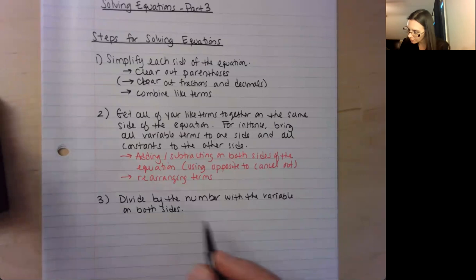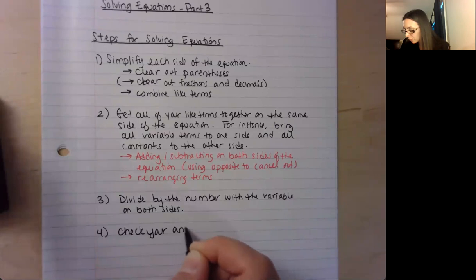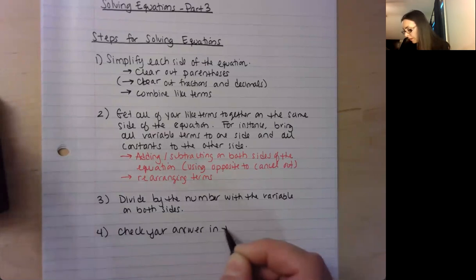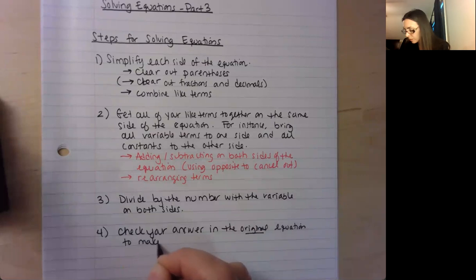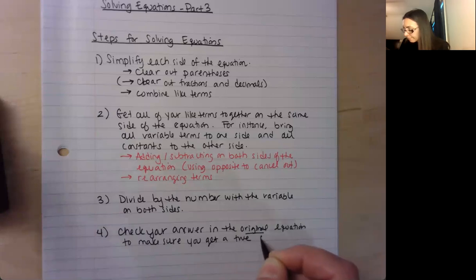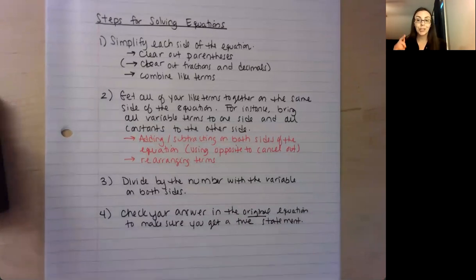And then step 4 is you can always check your answer in the original equation to make sure you get a true statement, right? If you don't get a true statement, then something is wrong. Either you made a mistake in your check, so make sure you check your check. I have students who do everything right and then they make a silly mistake when they're actually checking their answer and think everything is wrong. So make sure you check your check first, that you didn't make a mistake.